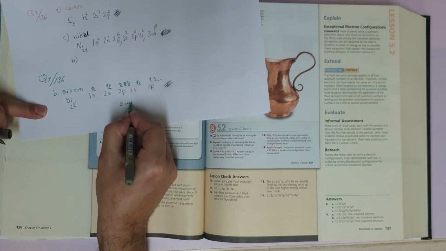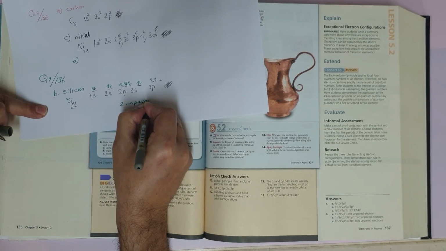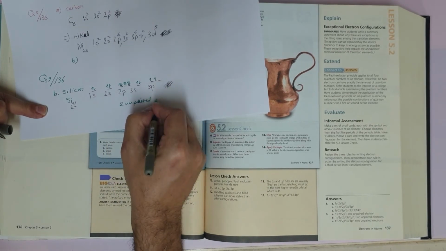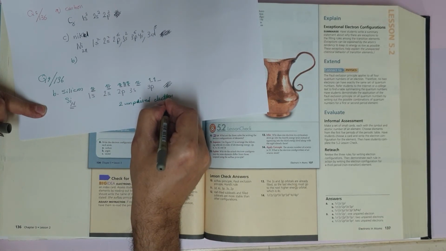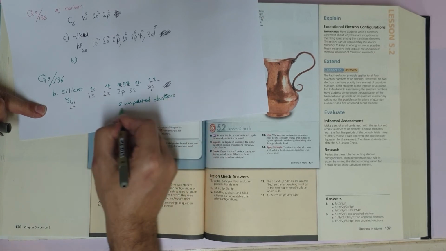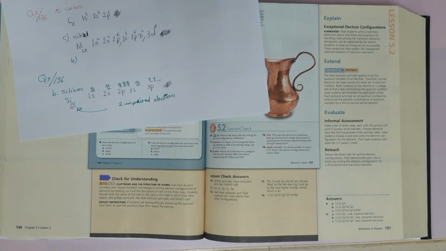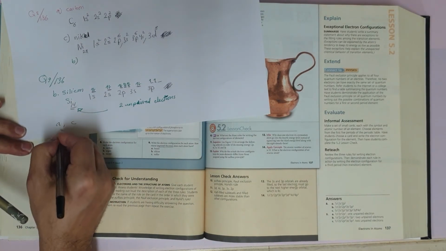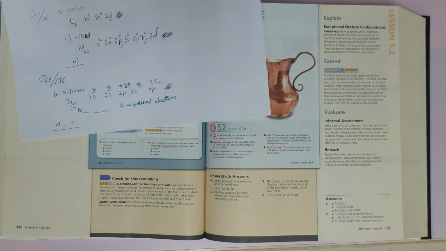Two unpaired electrons in the silicon atom. I will leave A and C for you as homework. Thank you.